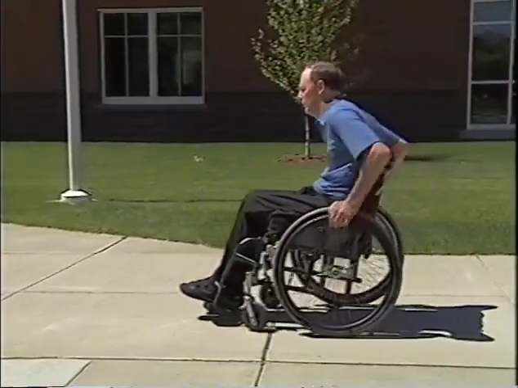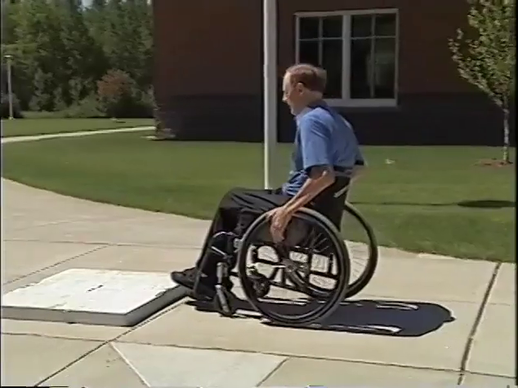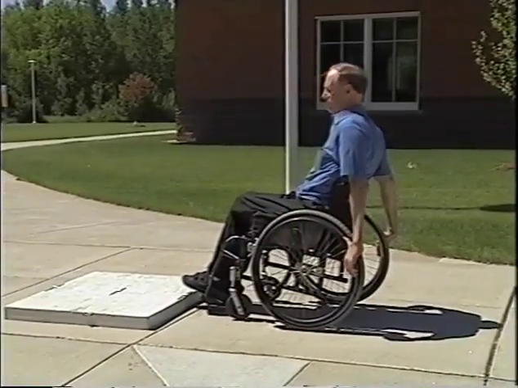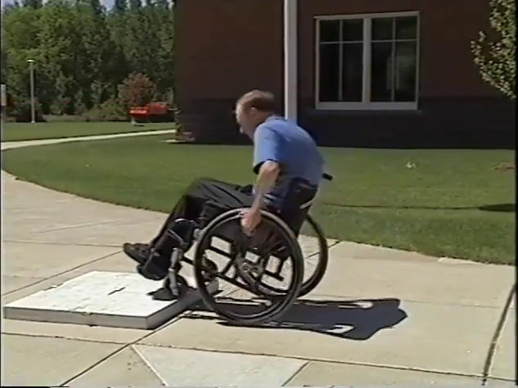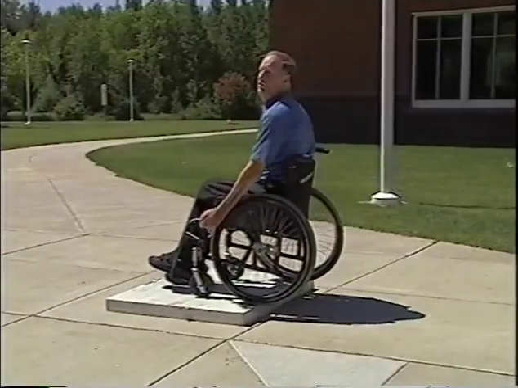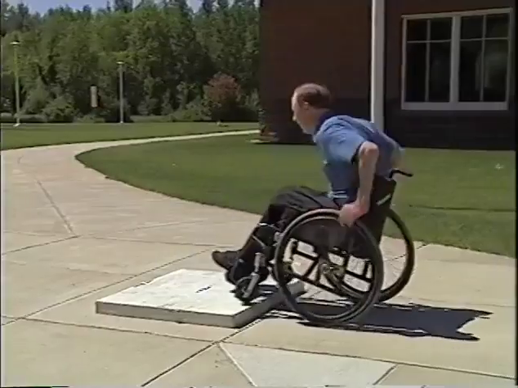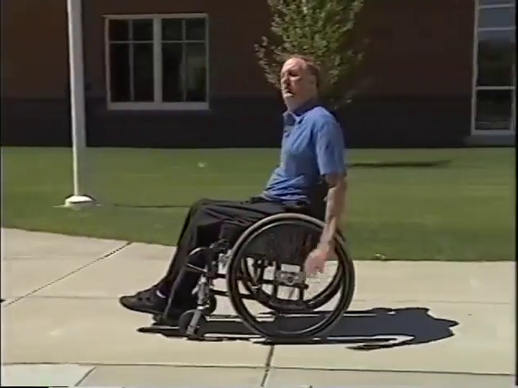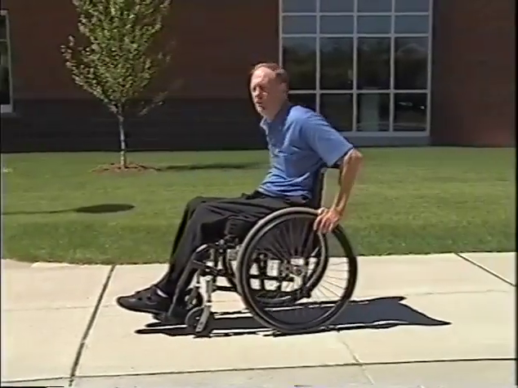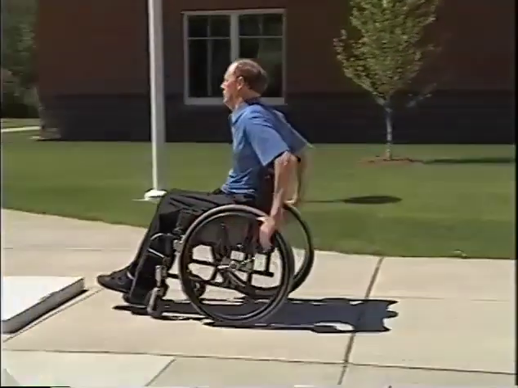So let's look at jumping up again. You want to be able to roll up right about here, leaning back, putting your weight back, and then pulling it over and finishing the job. And then falling off backwards. So it should be a very easy, natural thing, coming up to the curb.